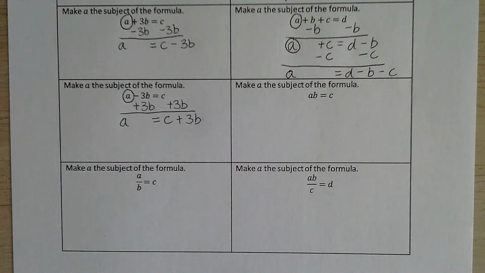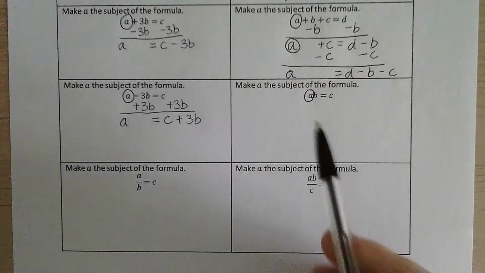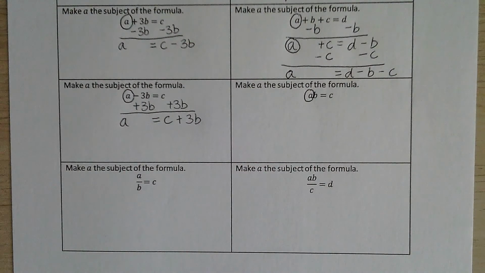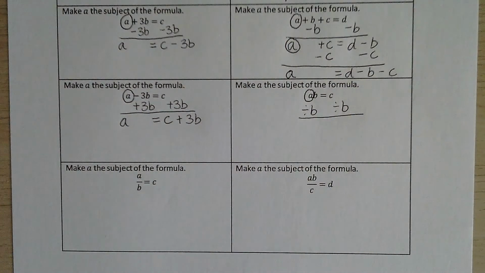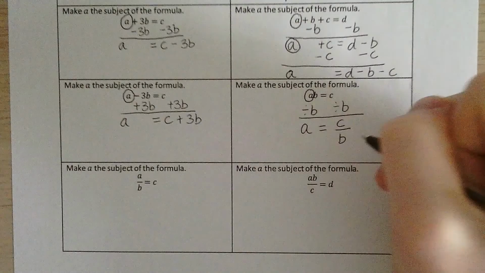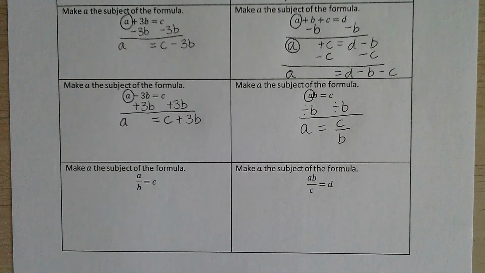The next question, again, is make a the subject with ab equals c. Again, we want to isolate the variable of a, so we're asking ourselves, what do we need to do to both sides of the formula to get rid of this multiply by b? To do that, we need to divide both sides by b. So ab divided by b, the b's will cancel out and we'll be left with just a, which is what we're looking for, and the equal sign will drop down. Now, c divided by b, well, we can't do that division because we have two different variables, but in algebra, we can write divisions as fractions. So the answer for this question is a equals c over b.